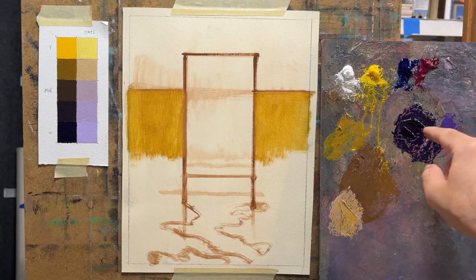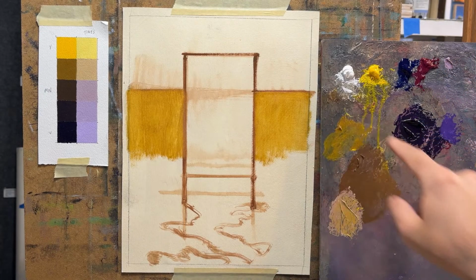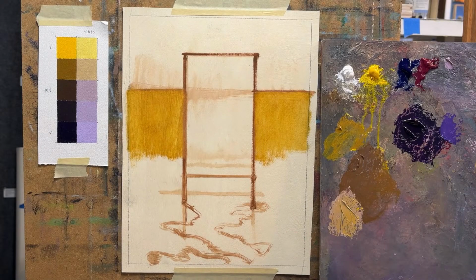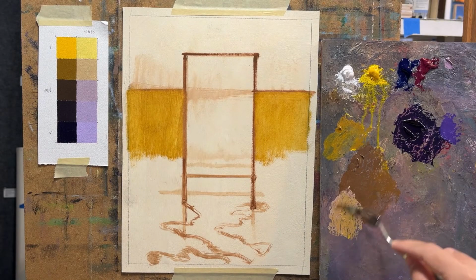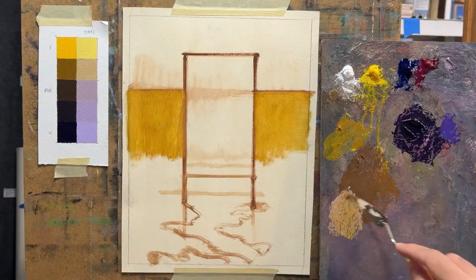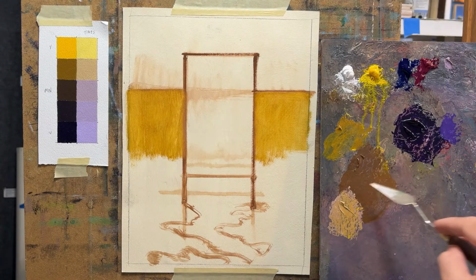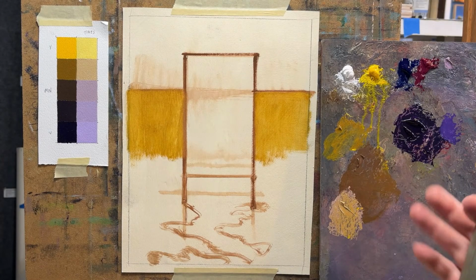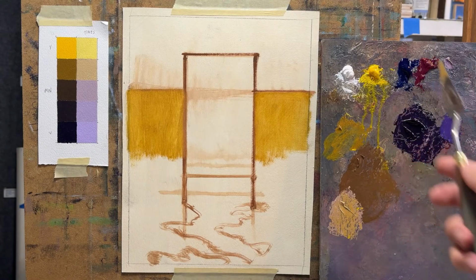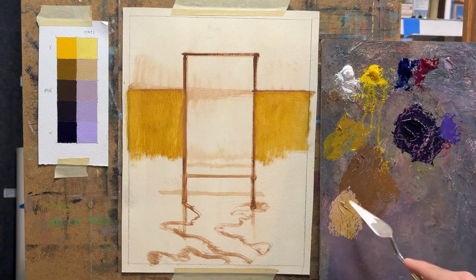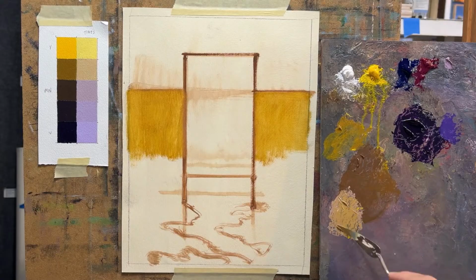I'm just going to be using this violet when I'm mixing my colors for the painting. Because of that, it's really helpful for me to know how to get back to this middle neutral. It's just a combination between this yellow and this violet. So if I run out of that middle mixture, I can always make more.